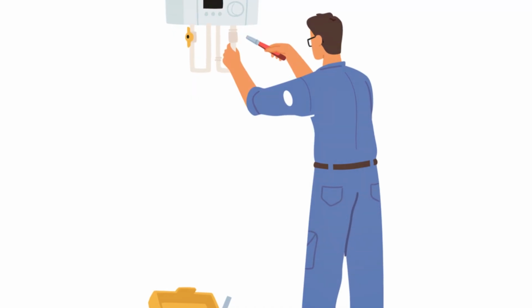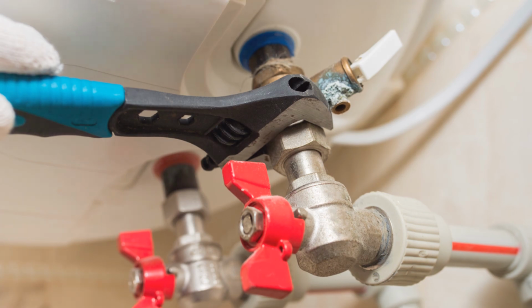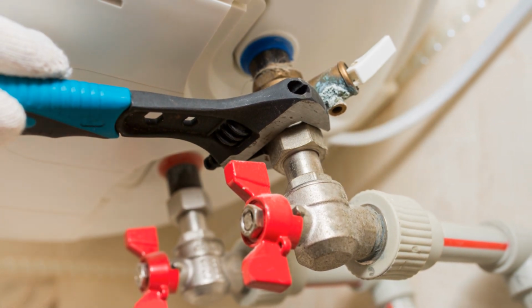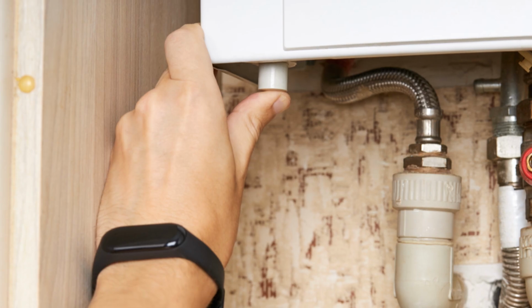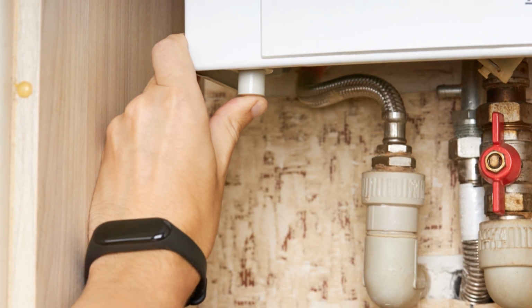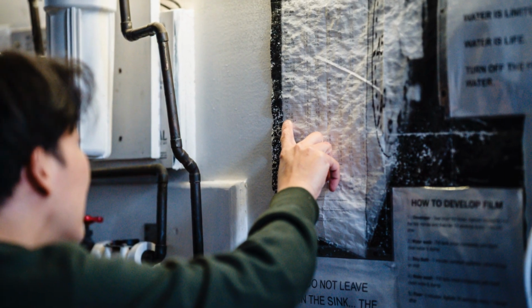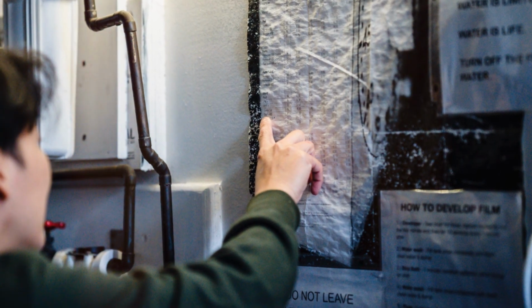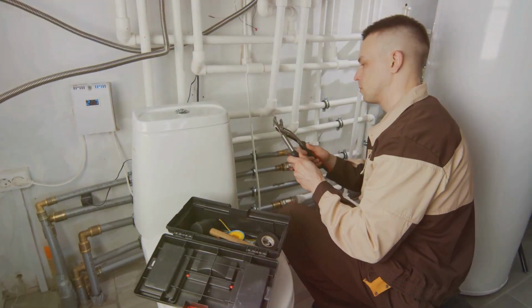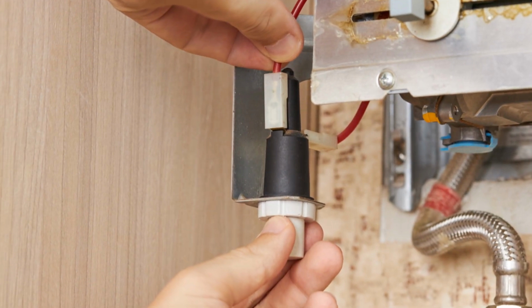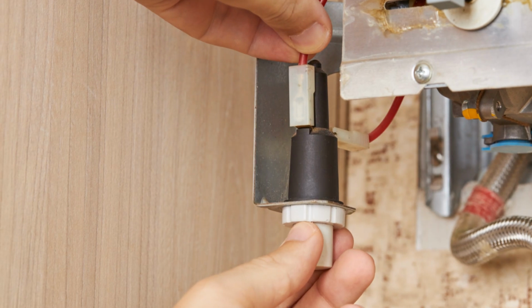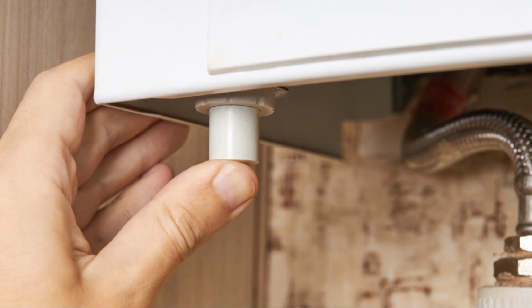Are you experiencing issues with your water heater? Whether it's no hot water, inadequate hot water, or leaks around the unit, water heater problems are all too common and can disrupt your daily routine. Today, we're going to dive into the common issues with water heaters, what causes them, and how you can fix them. Let's get started. Water heater issues can range from no hot water at all to not enough hot water, or even leaks around the unit.